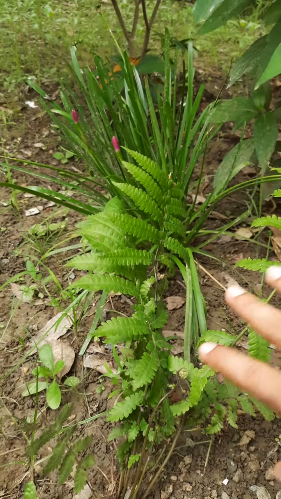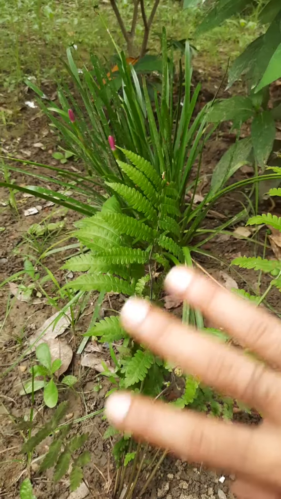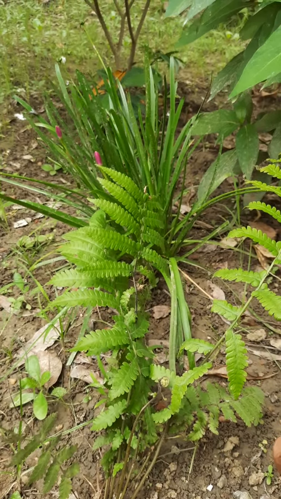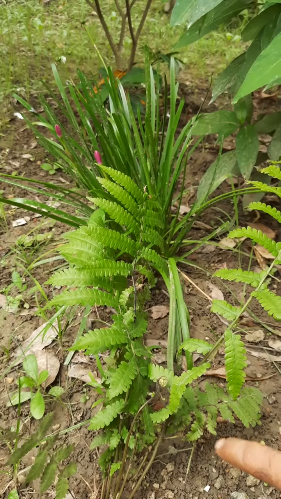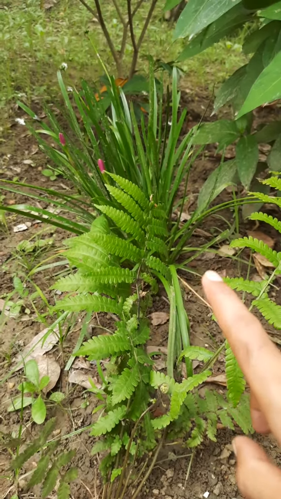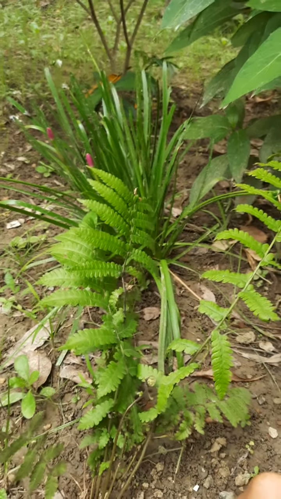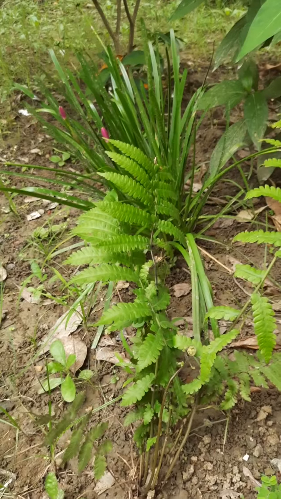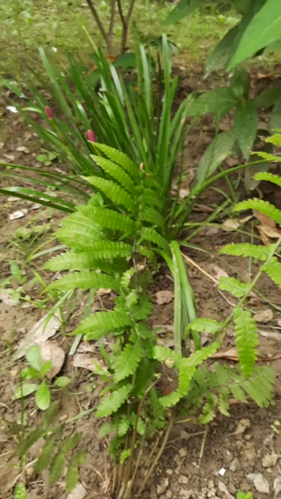Algae do not have any vascular system. Fungi also do not have any vascular system. But in the case of pteridophyte, the vascular system is present. And true root is present, true stem is present.